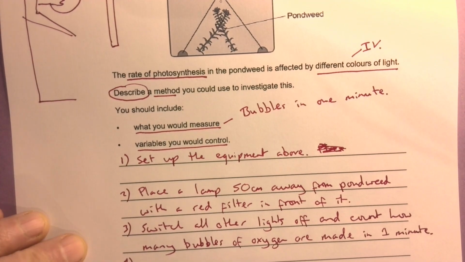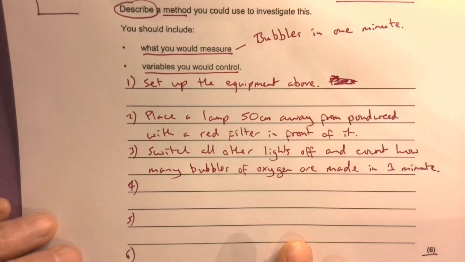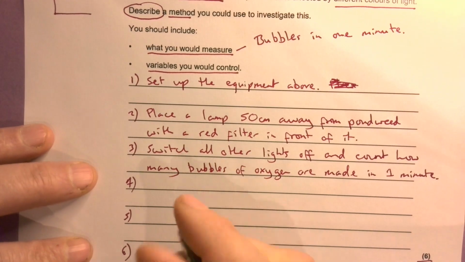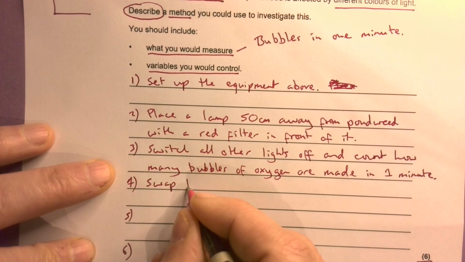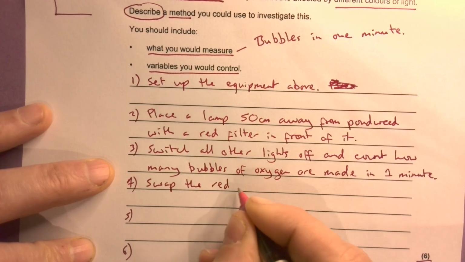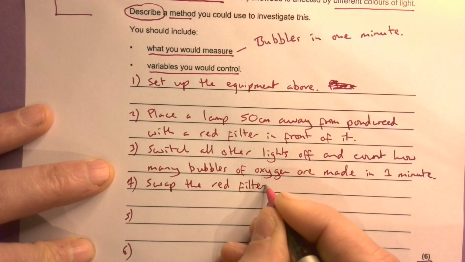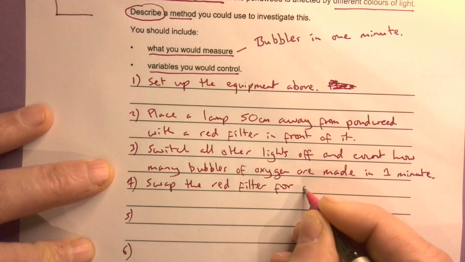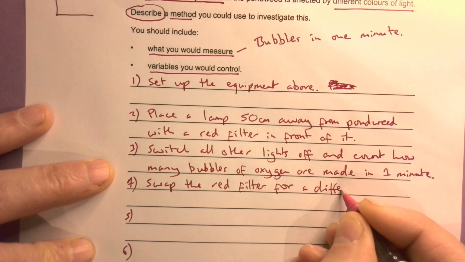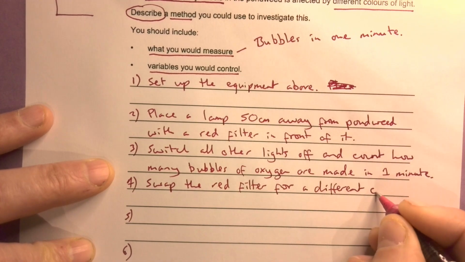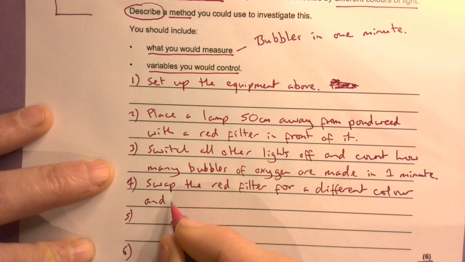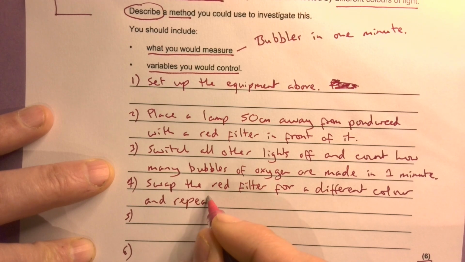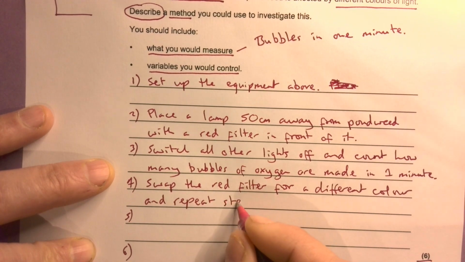Okay, what I'm going to do then is I'm then going to replace, so swap the red filter for a different colour and repeat step 3.